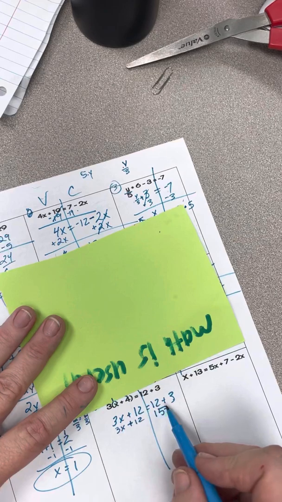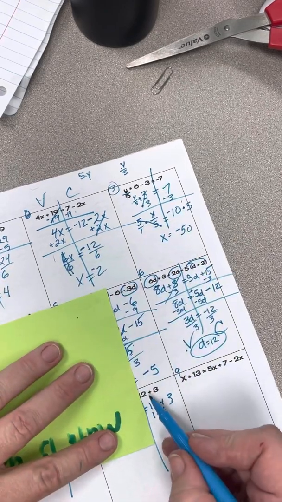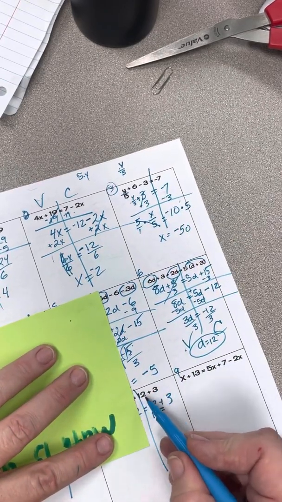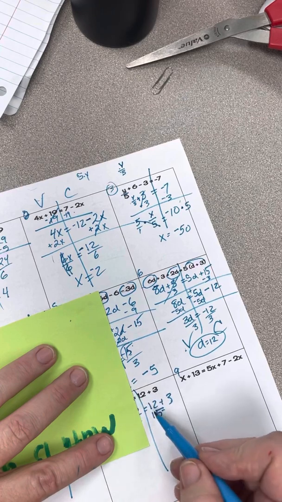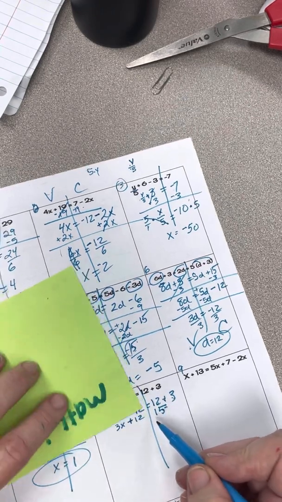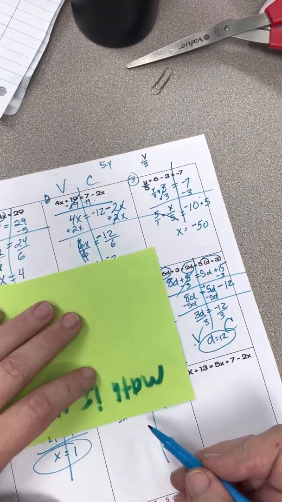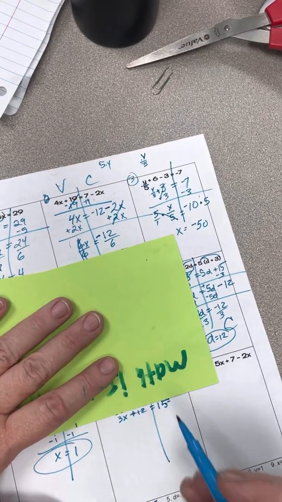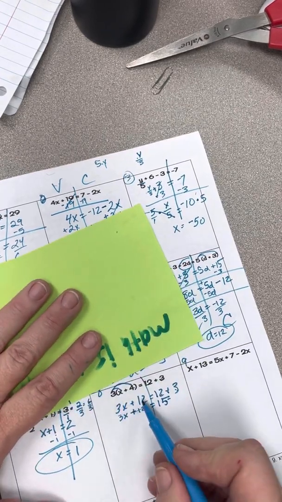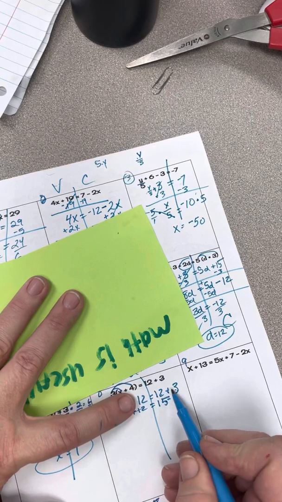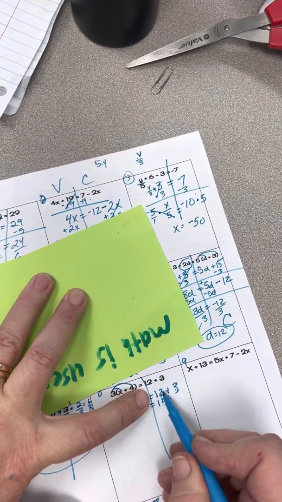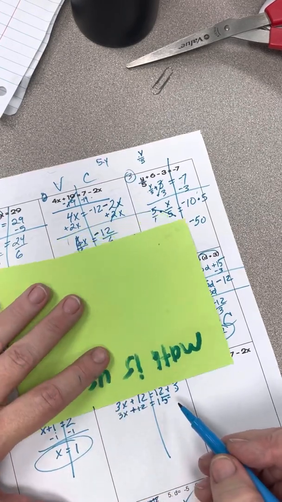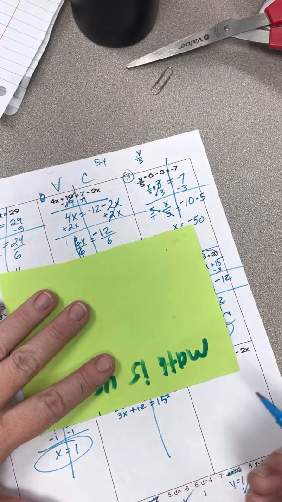Okay, so here I forgot. I can combine these two because this is a number and a number, a constant and a constant. So 12 plus 3 is 15, and so I just rewrote this. So there's my new problem. Okay, so I did my distributive, but here I could have just added here and written 15 there, but I just wasn't paying attention. But now I've got this, so it's just a 2-step.